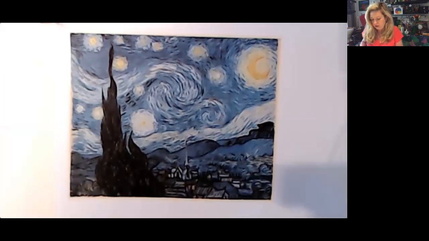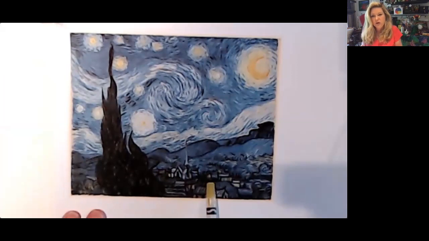There is a church spire right here that's a really important part of this painting. There are little areas of light in the homes here, and a lot of little shapes: squares, rectangles, triangles. The shape down here is blocky.